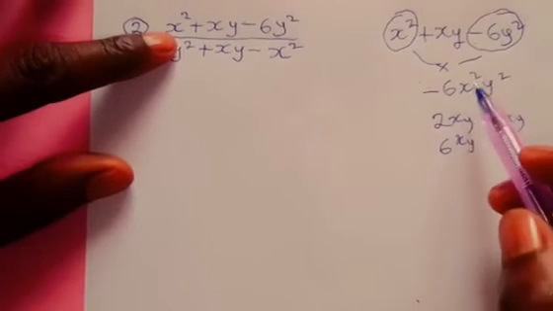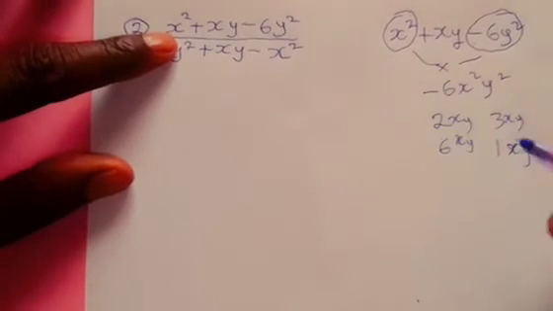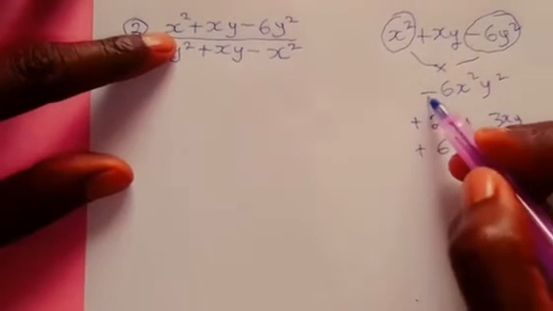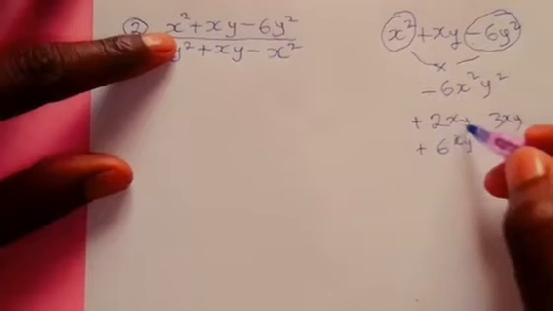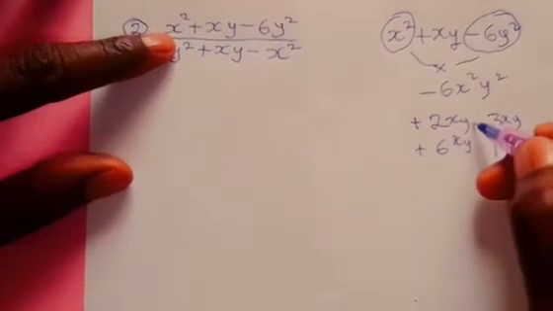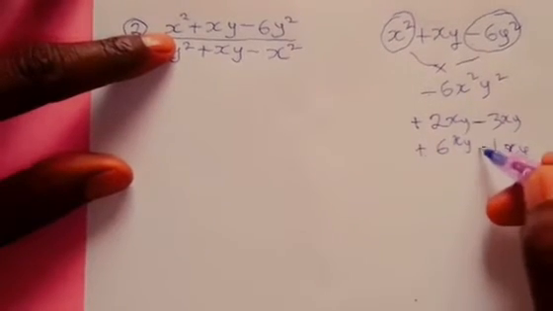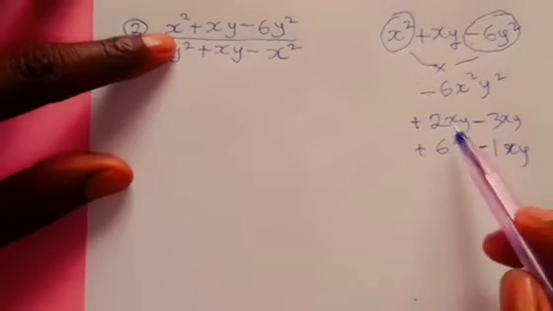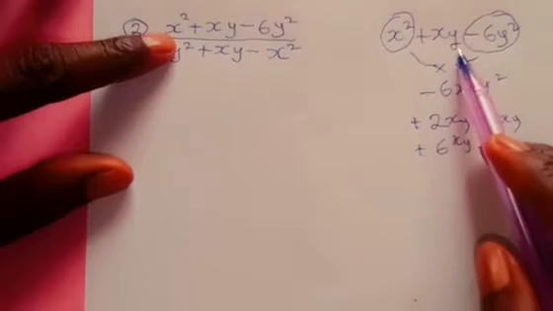The next is to consider the signs. The middle sign will go to the bigger factor, in this case plus, and in this case plus. And the minus here for the product tells you that the two signs will be different. So if here is plus, here will be what? Minus. If here is plus, here is going to be what? Minus. So the next thing for us to do is to simplify each factor and see which one will give us what? Plus xy.